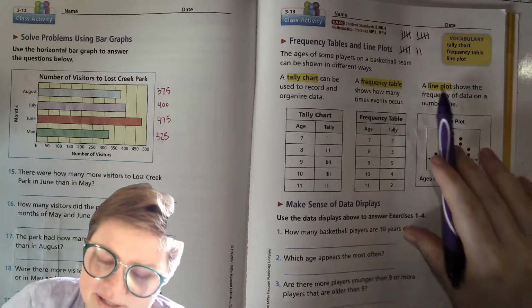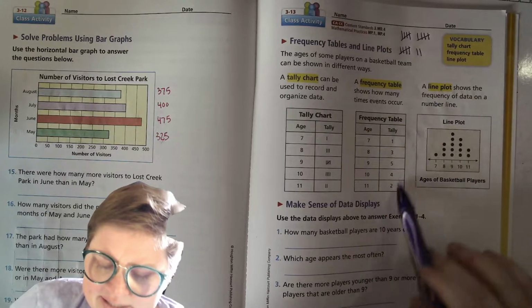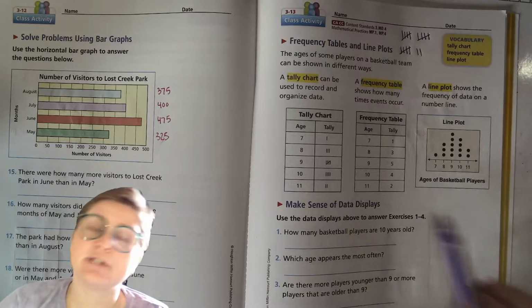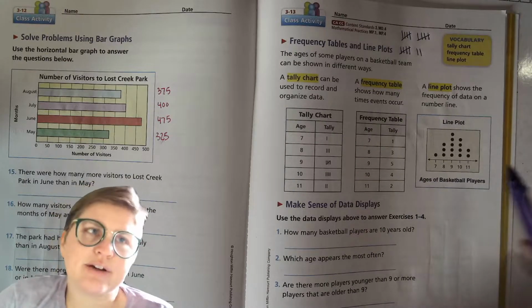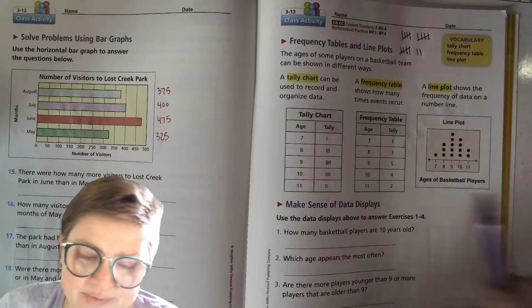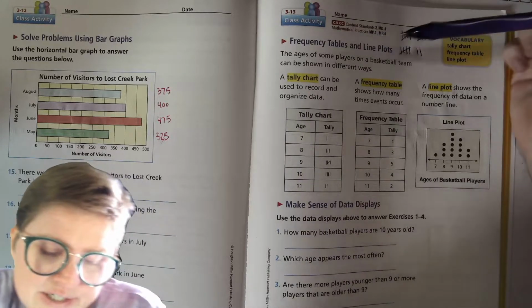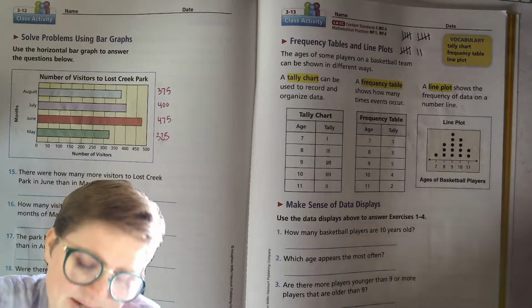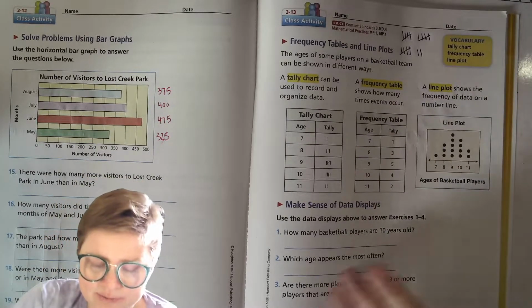Here, a line plot is representing this in a way that you can easily see the biggest number and the smallest number, and which numbers didn't happen at all. Kind of like a graph, but it's called a line plot. So this is all showing the ages of some basketball players on a team in different ways. And we can use this to answer these questions.